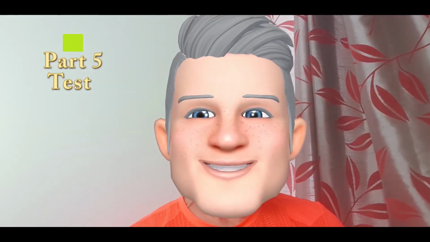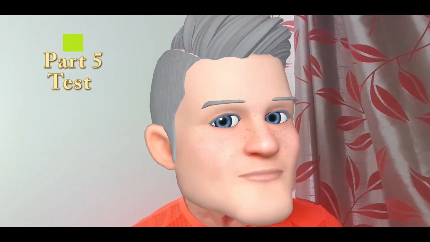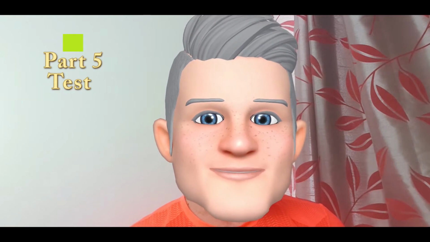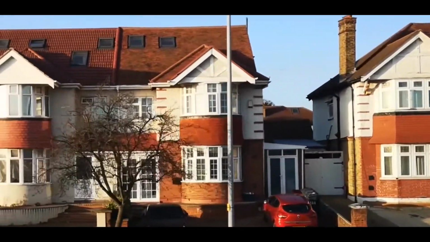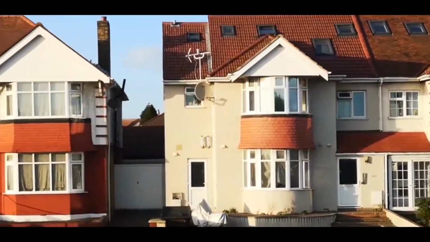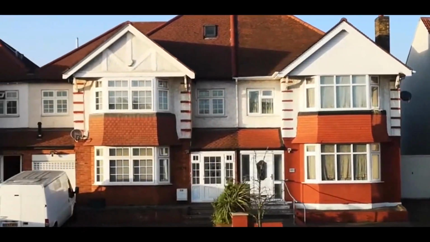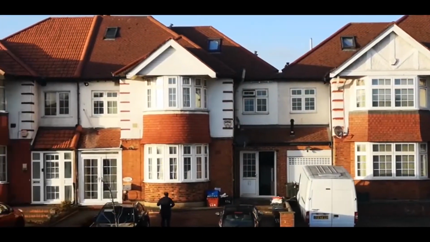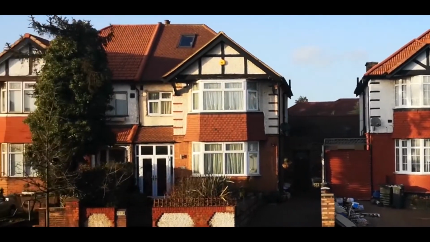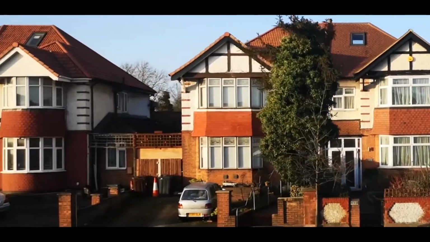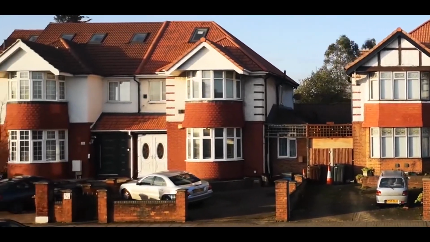Now, here's a quick test of two properties. Can you answer these questions? What's the name of this property? What is it made of? What can you say about its age? What kind of roof does it have?